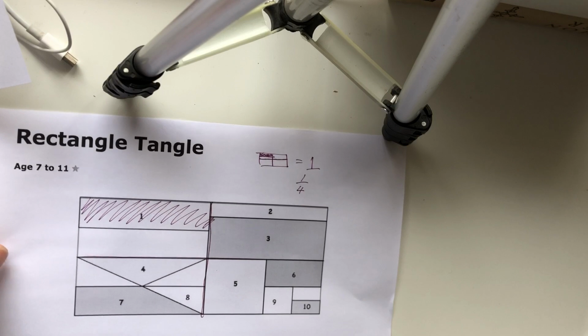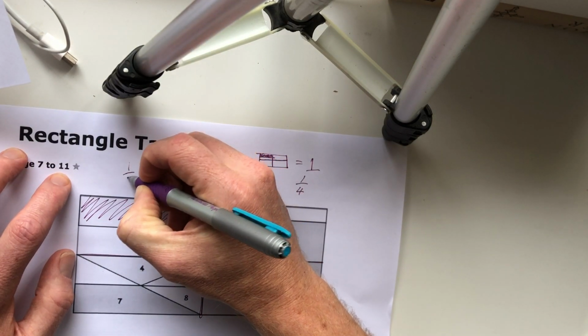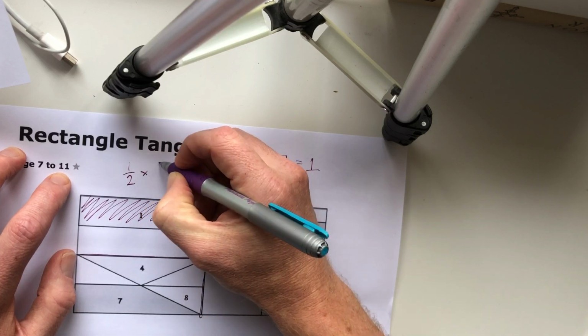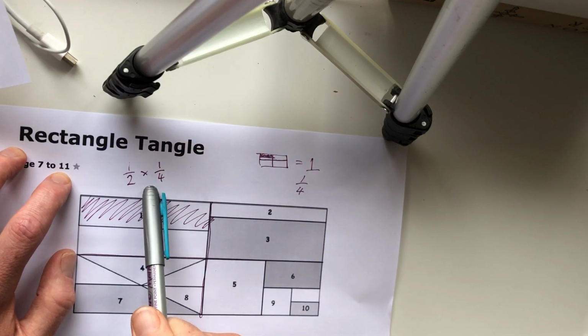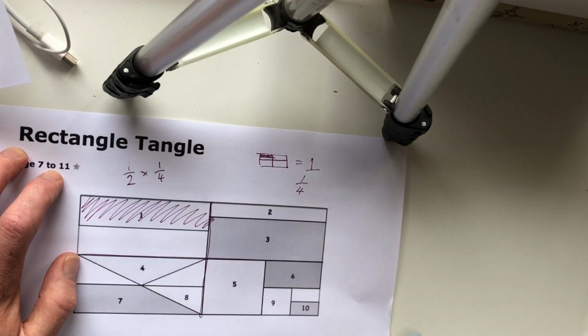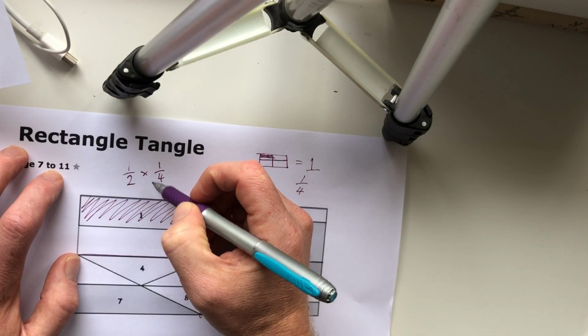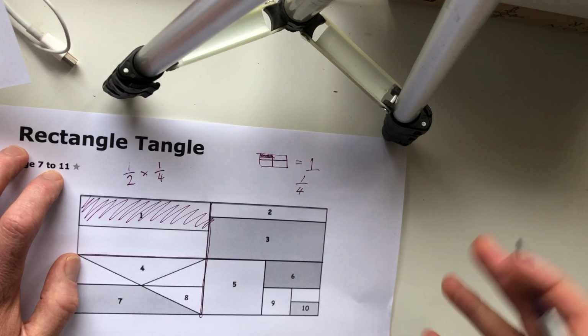So we're going to do some multiplying of fractions now. So it's 1/2 of 1/4. That's a multiplication symbol, but it means "of". So if you think 5 times 5 is 25, what I'm actually doing is 5 groups of 5 equals 25.